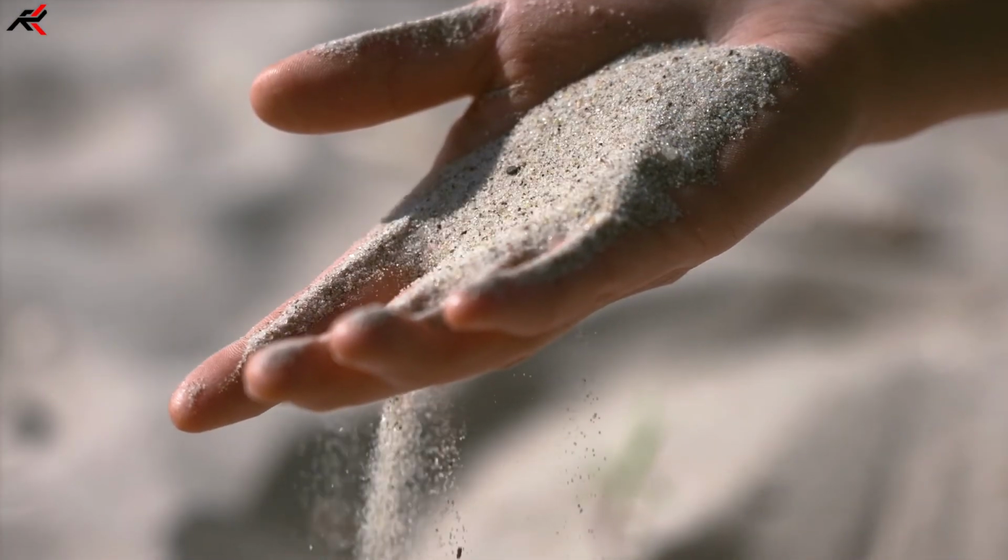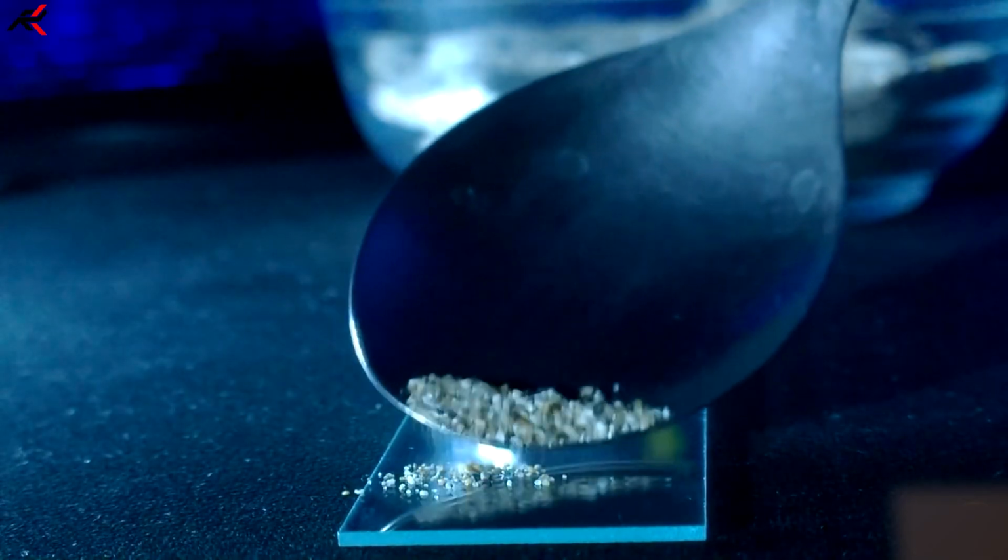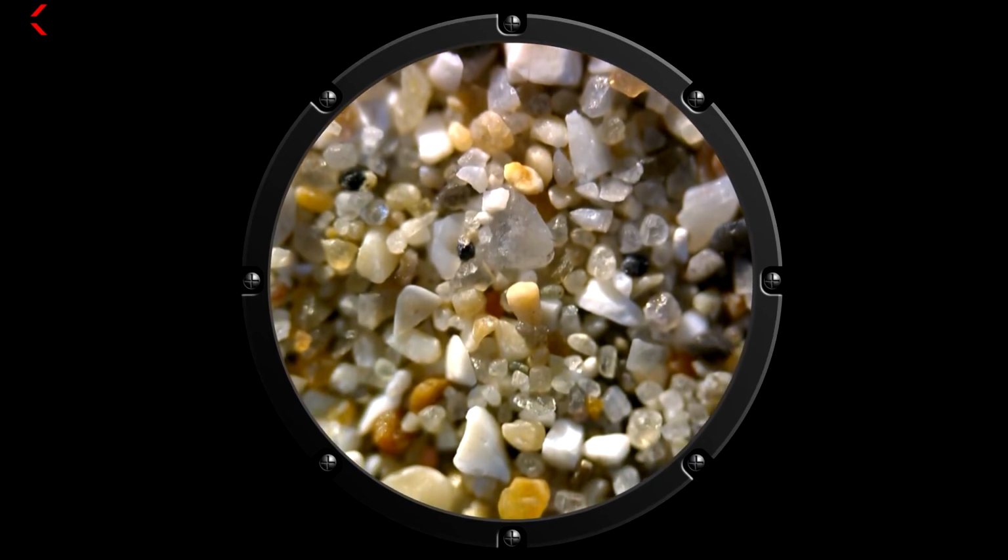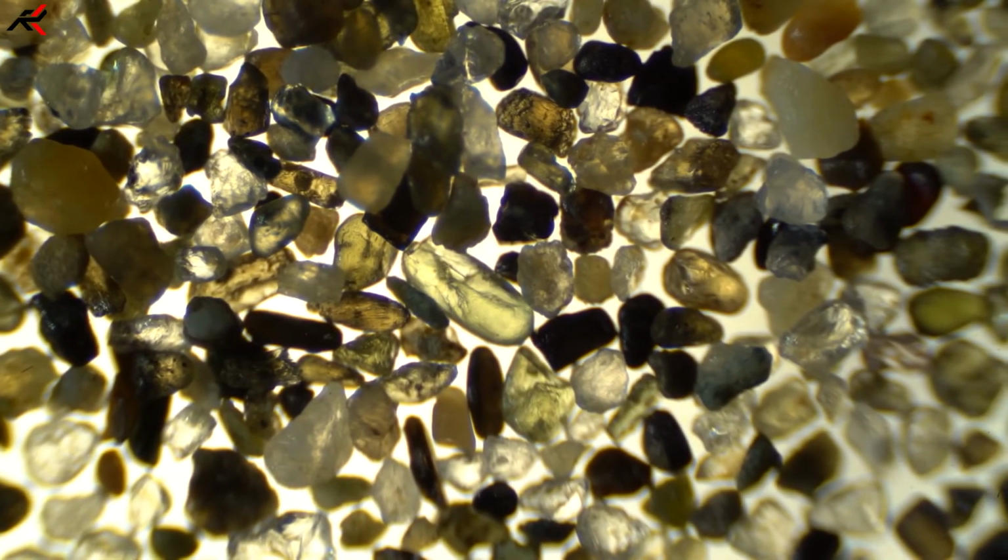Guys, sand normally looks the same size, but if you look under the microscope, in a handful of sand you will see many colored stones, which are in every shape and color.